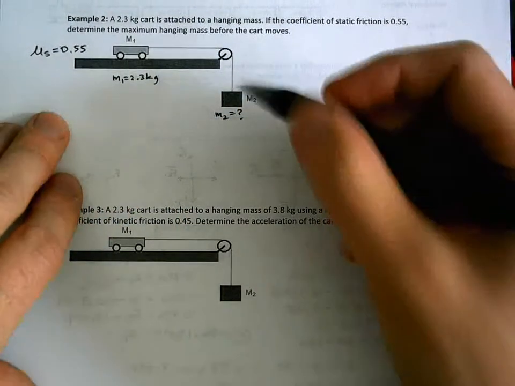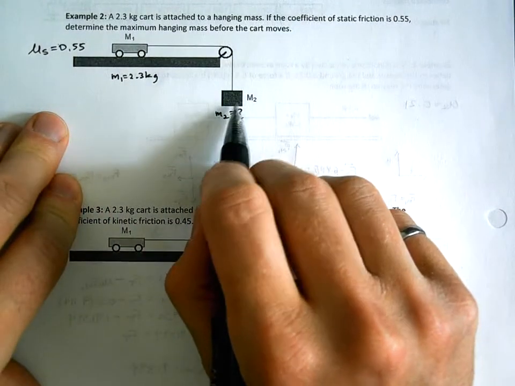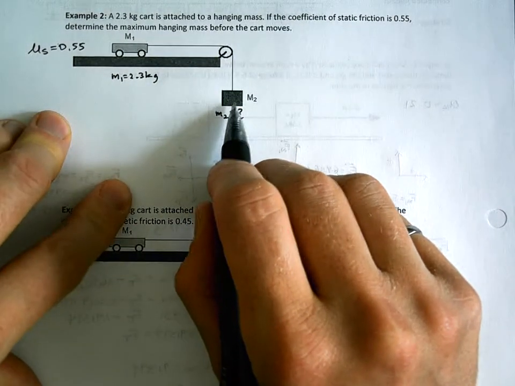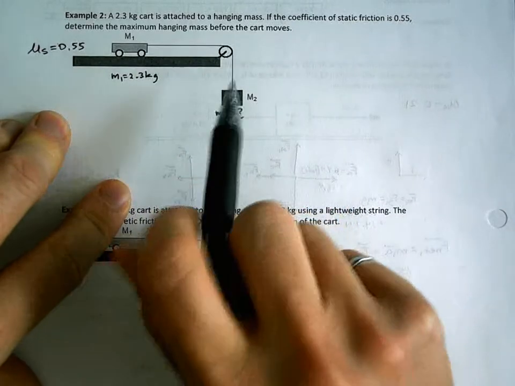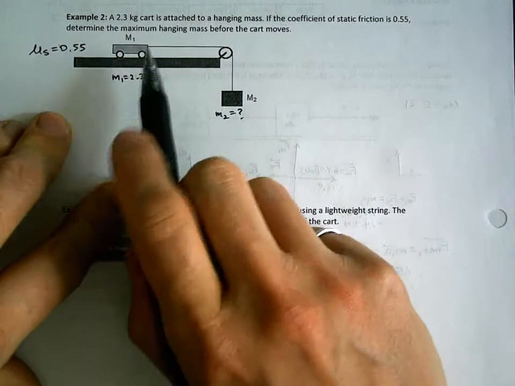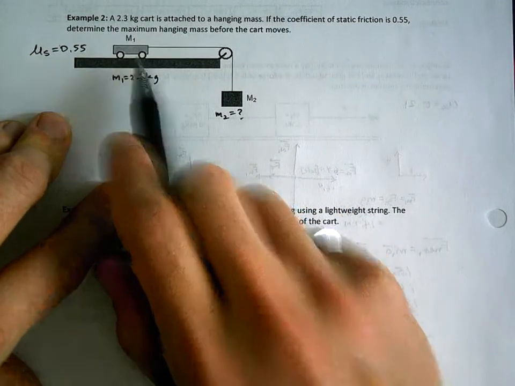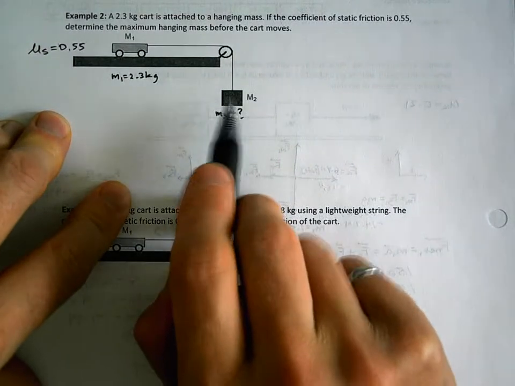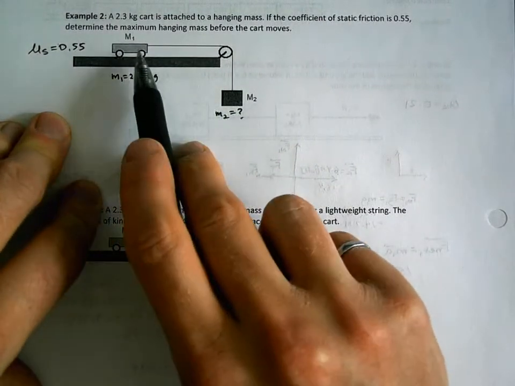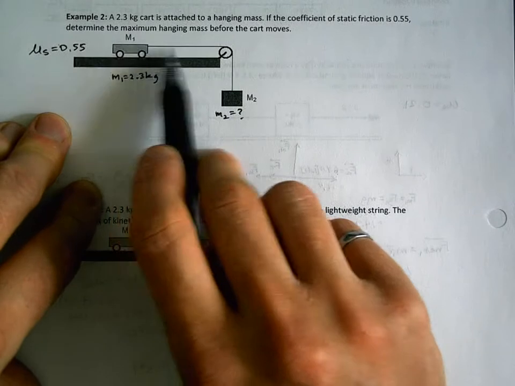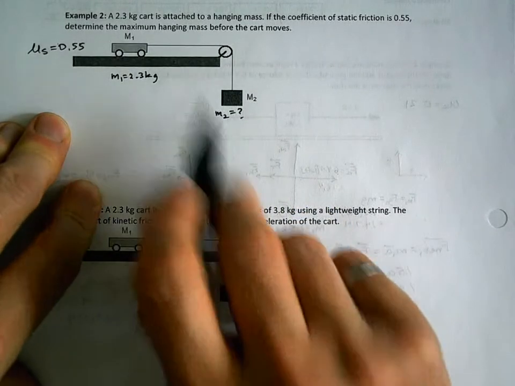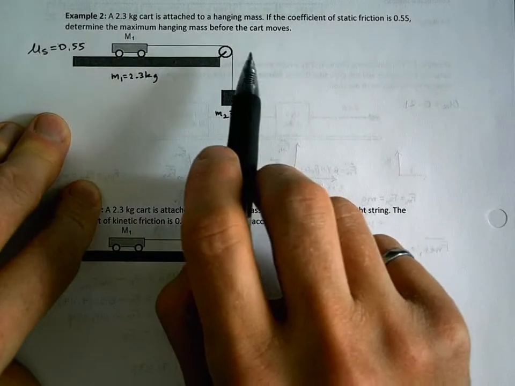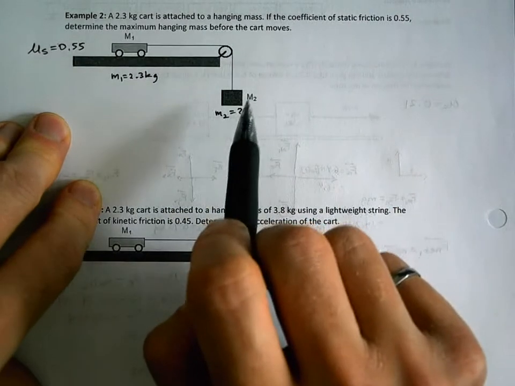Because you imagine there's friction here. So if I put a feather and hang it from the pulley, well, nothing's going to happen. If I put a slightly heavier thing, nothing's going to happen. The friction's going to hold me there. But eventually there's some weight that I can hang here that's going to cause this whole system to start accelerating. The block is going to accelerate down, and the car is going to accelerate forward. The acceleration is going to be the same.